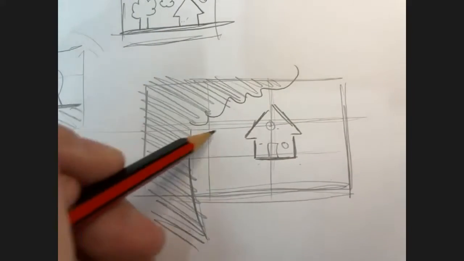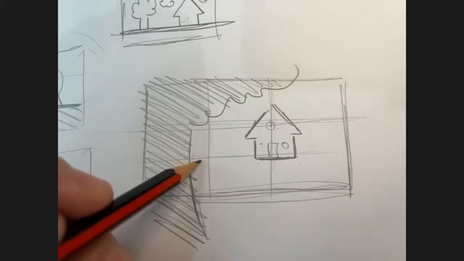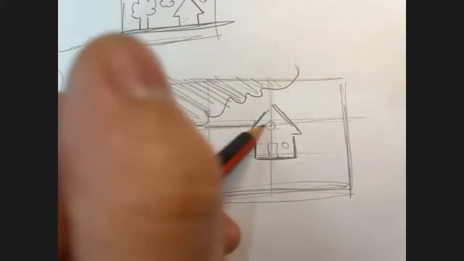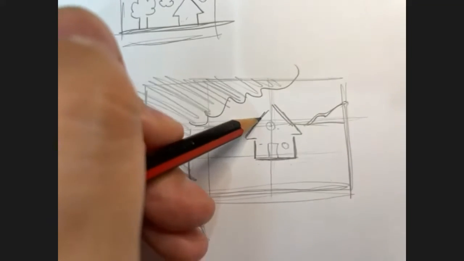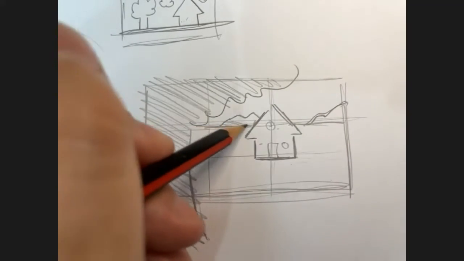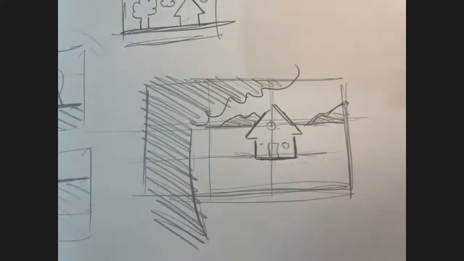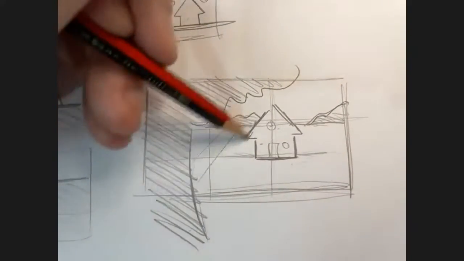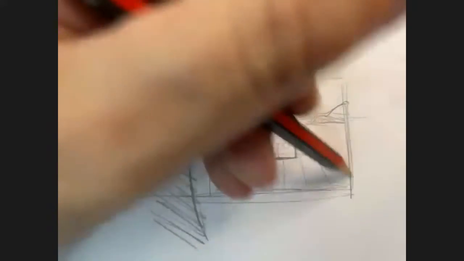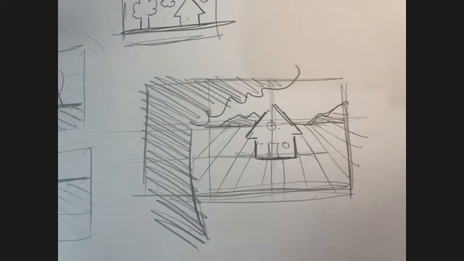But you could do the horizon, instead of doing it there, you could do it up here. Maybe there's some mountains to make them even look smaller behind the house. Like that. So now there's all this land and all this depth happening.